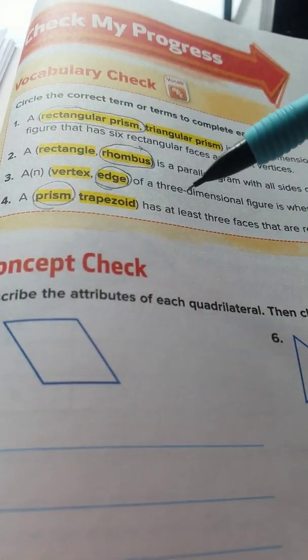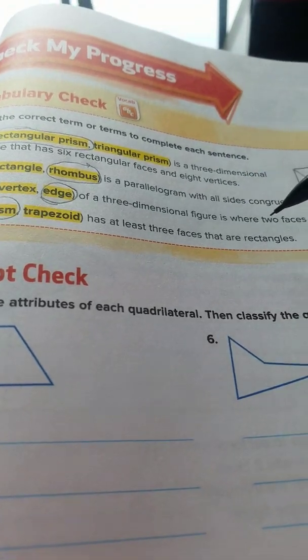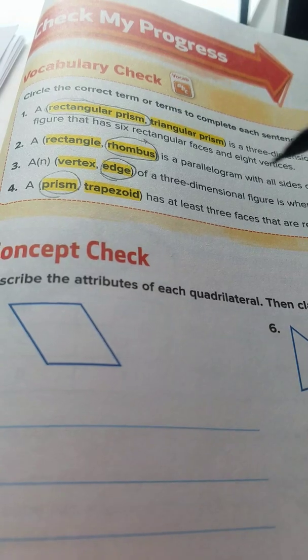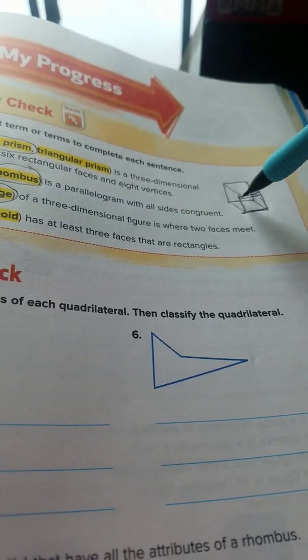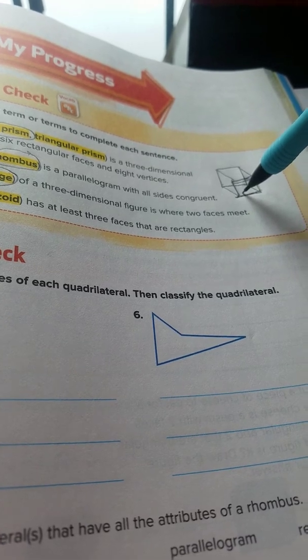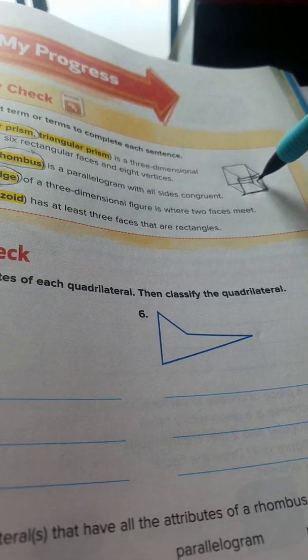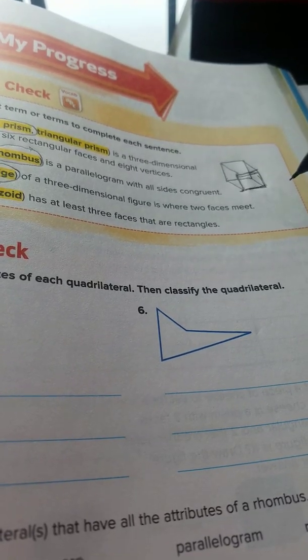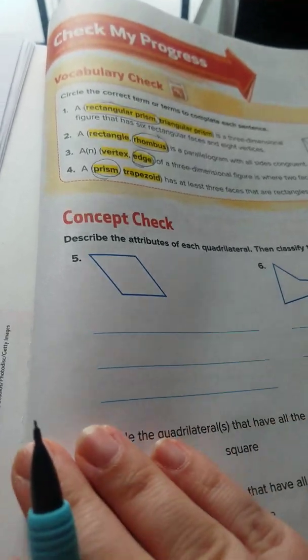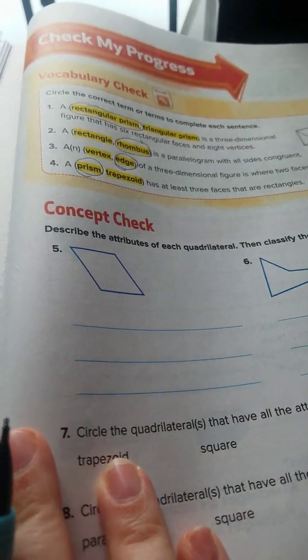A blank has at least 3 faces that are rectangles, and that would be a prism. A prism has at least 3 faces. This one, like they said, has 6. Top, bottom, that's 1, 2, right, left, 3, 4, front, back, 5, 6. So that's just a quick little lesson about prisms, but we're going to learn more about that later on in the chapter.